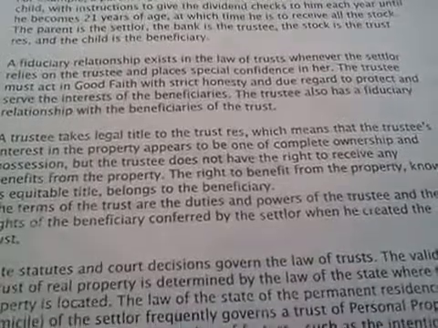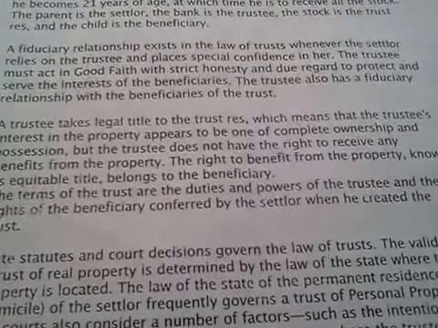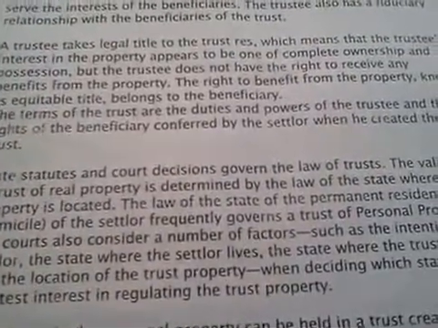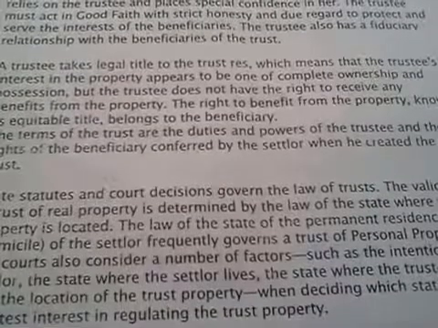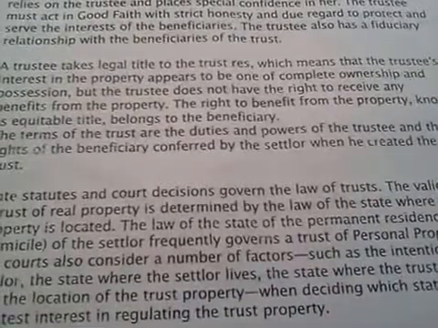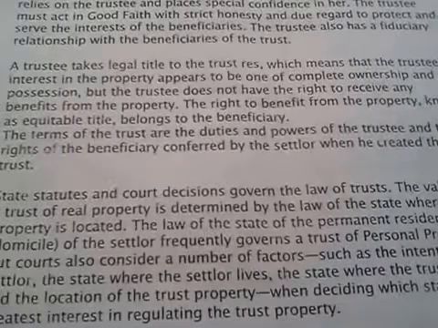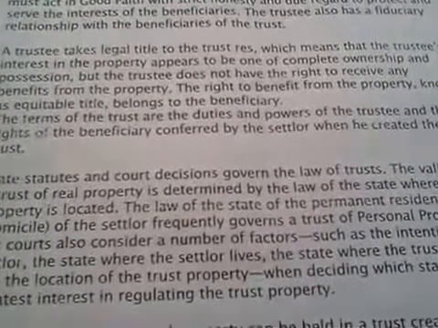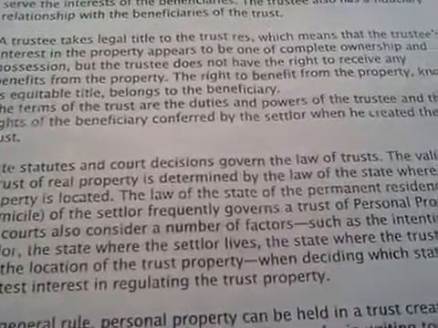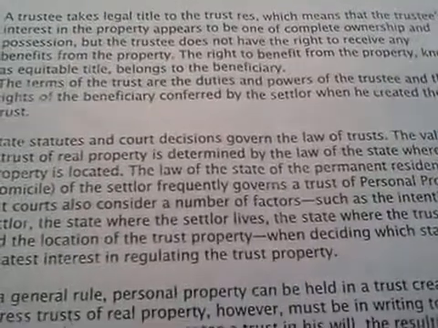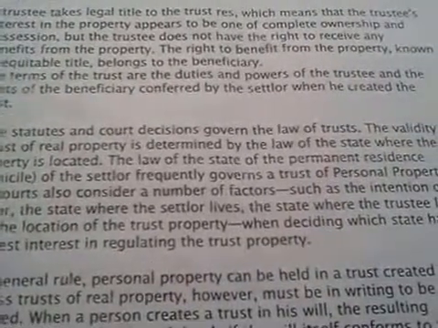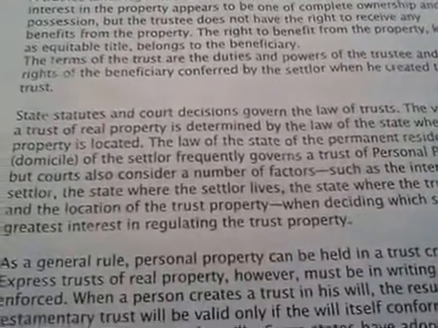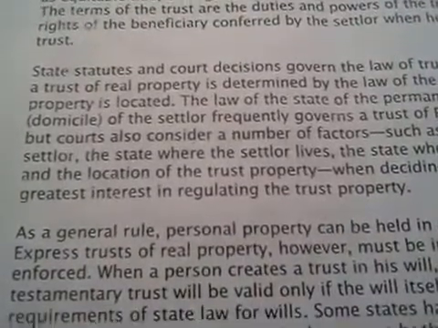The terms of the trust are the duties and the powers of the trustee and the rights of the beneficiary conferred by the settlor when he created the trust. State statutes and court decisions govern the law of trust. The validity of a trust of real property is determined by the law of the state where the property is located. The law of the state of the permanent residence, domicile, of the settlor frequently governs the trust of personal property, but courts also consider a number of factors, such as the intention of the settlor, the state where the settlor lives, the state where the trustee lives, and the location of the trust property, when deciding which state has the greatest interest in regulating the trust property.